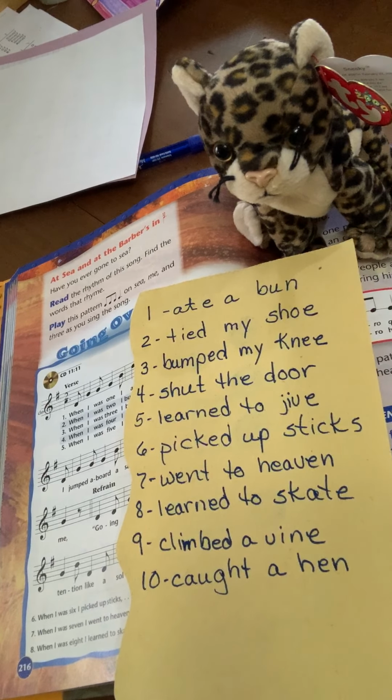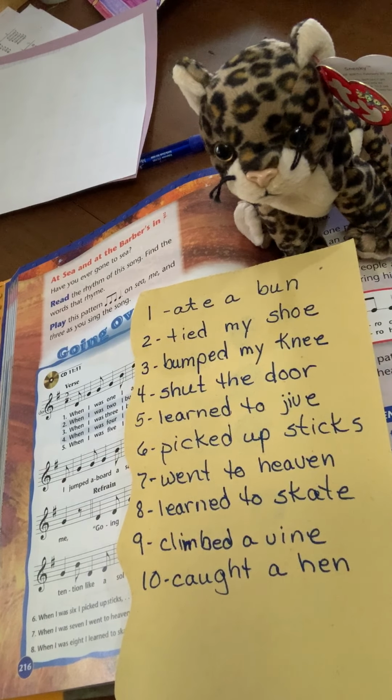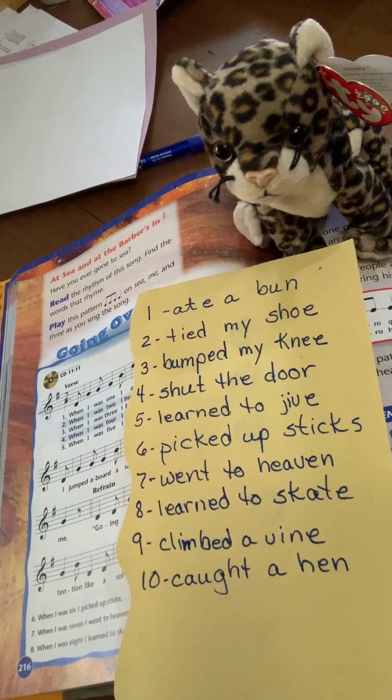Verse 4. When I was 4, I shut the door, going over the sea. I jumped aboard a sailorman ship and the sailorman said to me, going over, going under, stand at attention like a soldier with a 1, 2, 3.